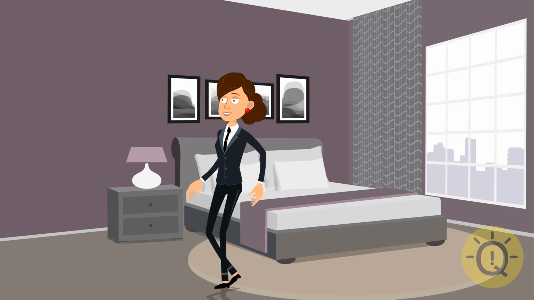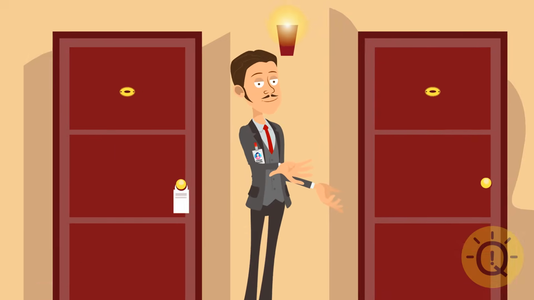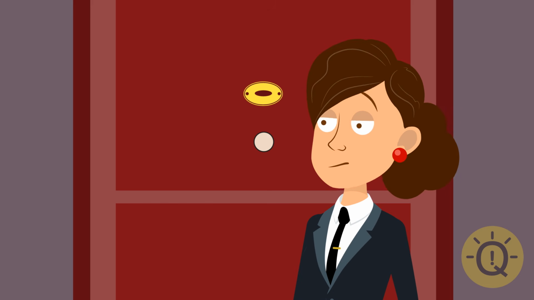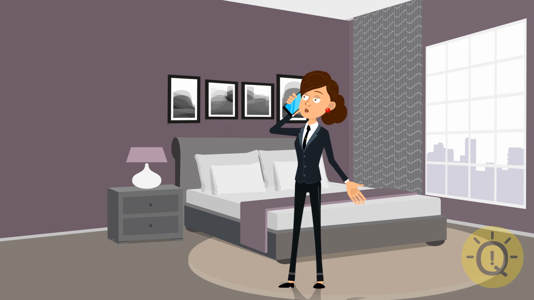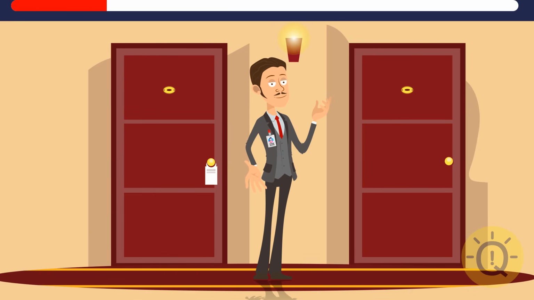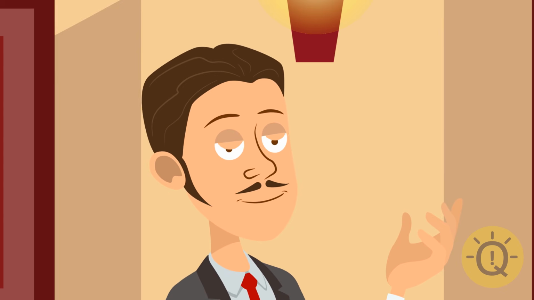Clara was in her hotel room when she heard someone knock on her door. She looked through the peephole and saw an unknown man standing outside. He introduced himself. "Hi, I'm the hotel manager. Sorry to bother you, but our database has crashed. Could you let me in to confirm some information?" Clara immediately rushed to her phone and called the security. Why? The badge on the man's shirt says Chloe Smith, and that's a female name, which means the man is a fake manager.